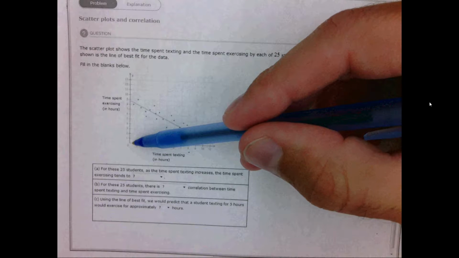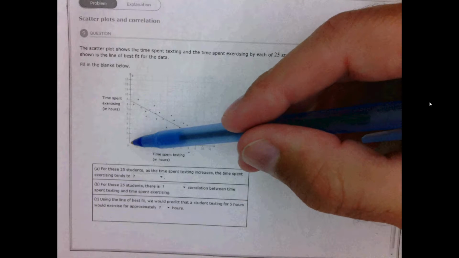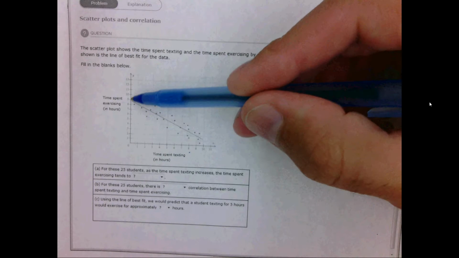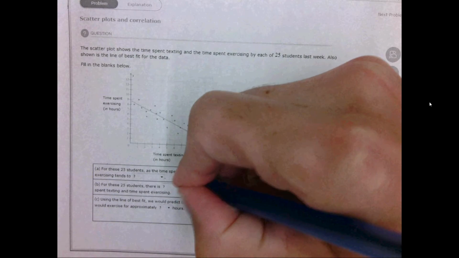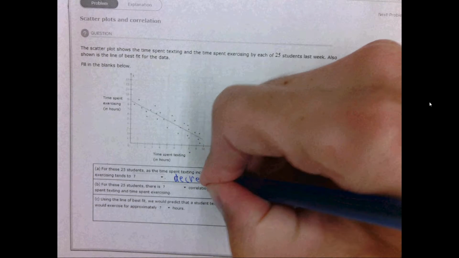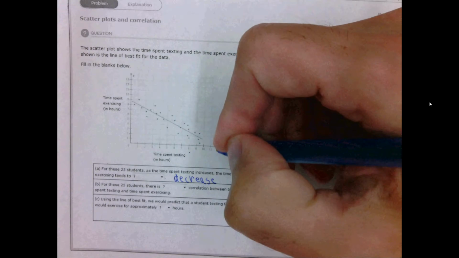well, time spent texting is on the x-axis, so as this increases, you'll see because the slope of this line is negative, it decreases from left to right, the time spent exercising tends to decrease because there's a negative slope here.